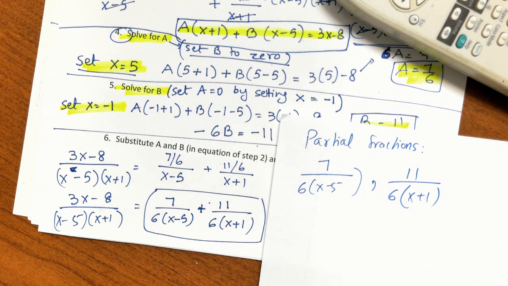Okay, so the question I've been asking is what are the different forms of answers I'll accept. Obviously this is fine. If you just tell me that you add these two to get 3x minus 8, I'm okay with this also, because that's what you're being asked for. What are the two partial fractions of the original rational function? So my partial fractions are 7 over 6 multiplied by x minus 5 and 11 over 6 times x plus 1. So either one of them is an acceptable answer.